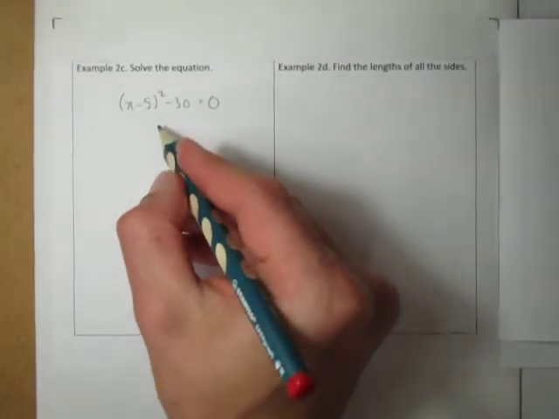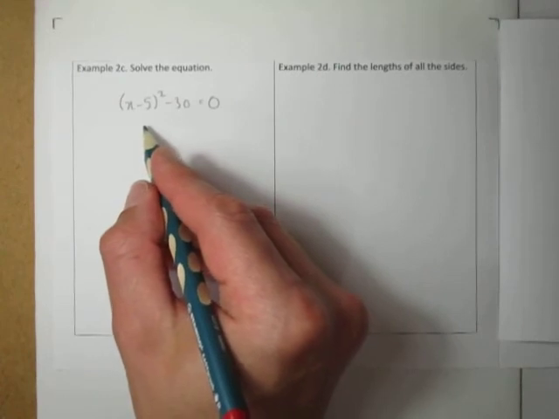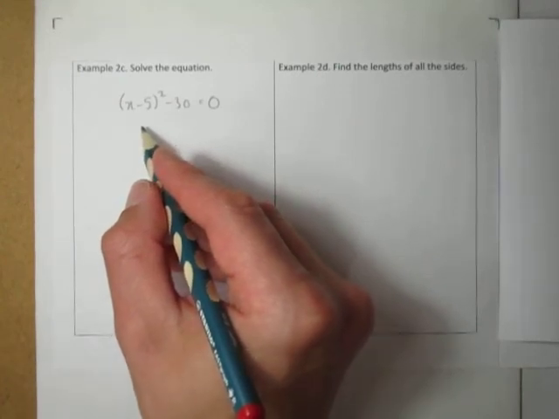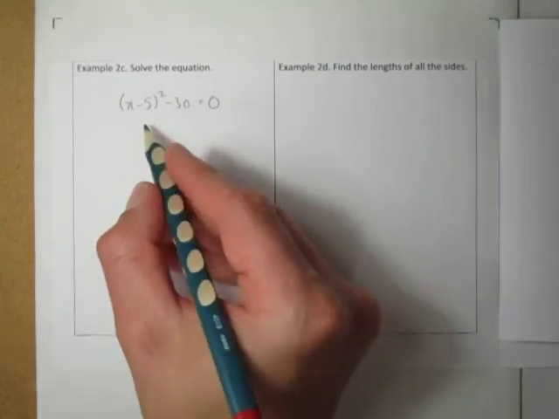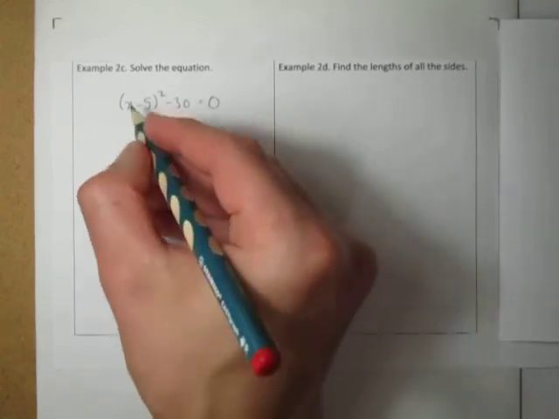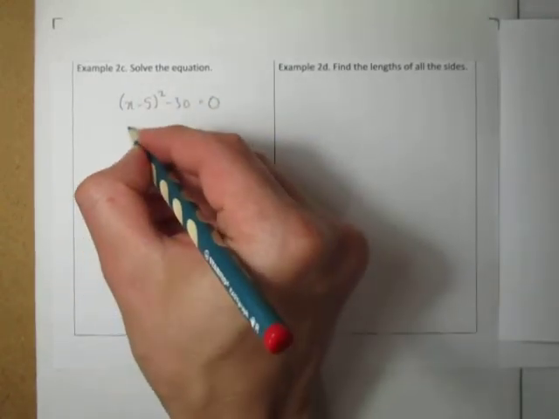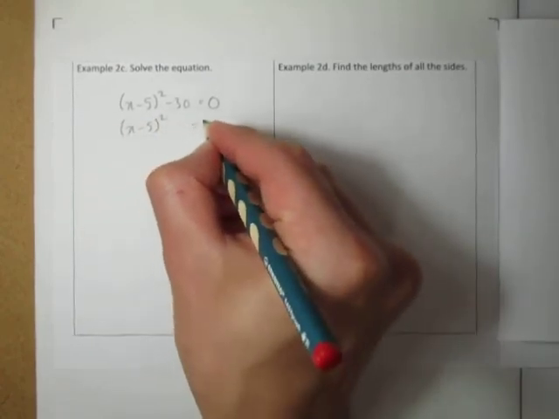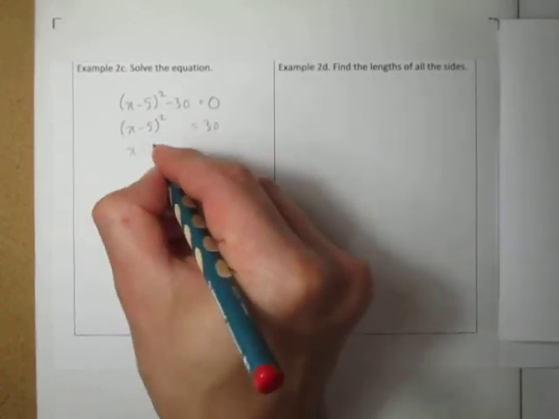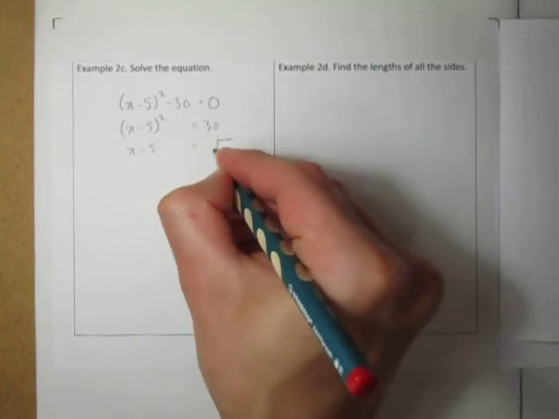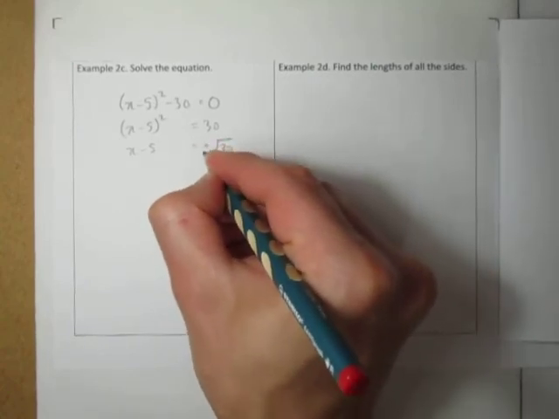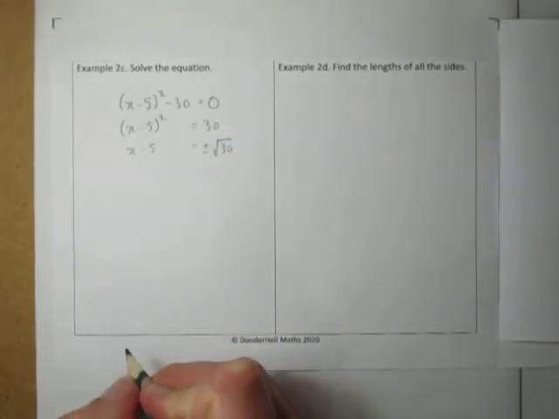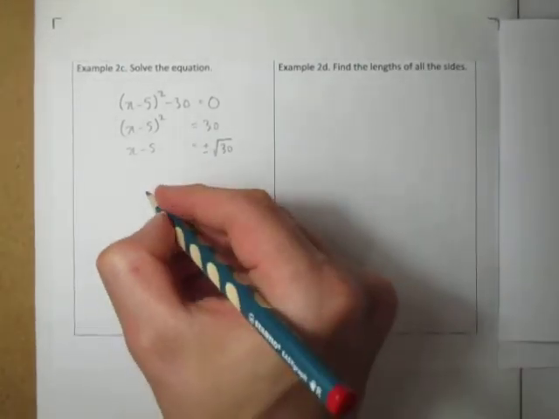Okay, so I've transferred that answer down here, and I'm being asked to solve the equation now. So if I rearrange this then, that's going to give me x minus 5 squared is equal to 30. x minus 5 is equal to the square root of 30. Remembering that square root will generate two solutions, a positive one and a negative one.